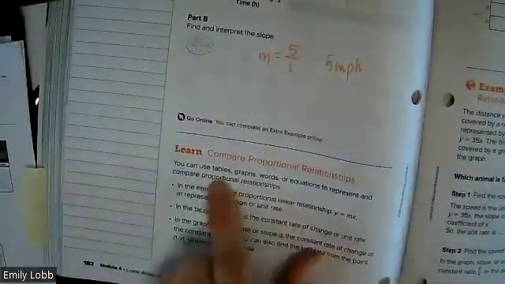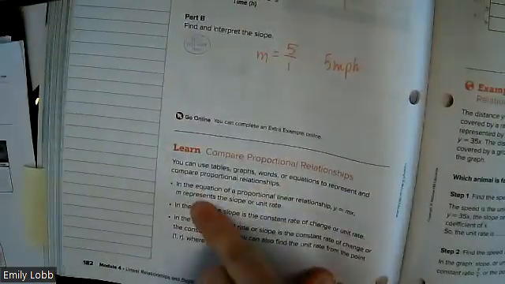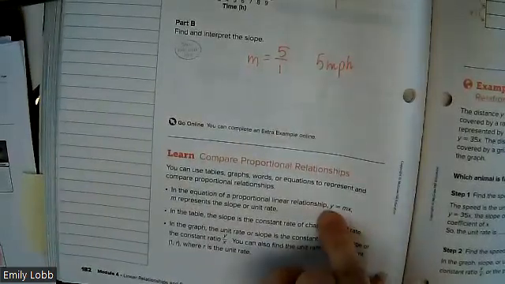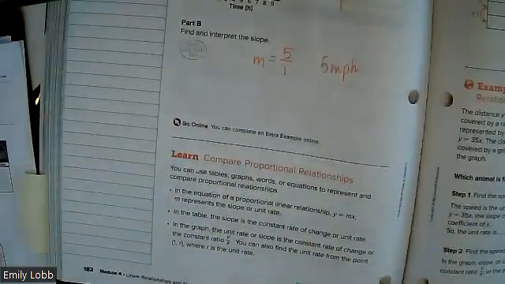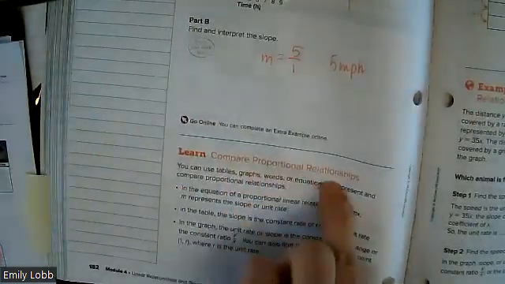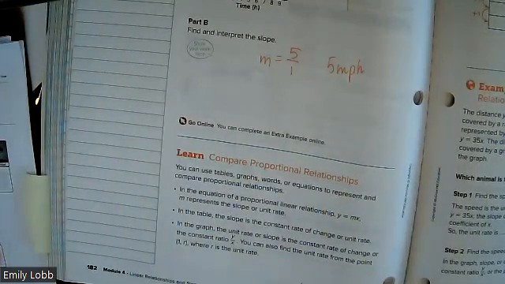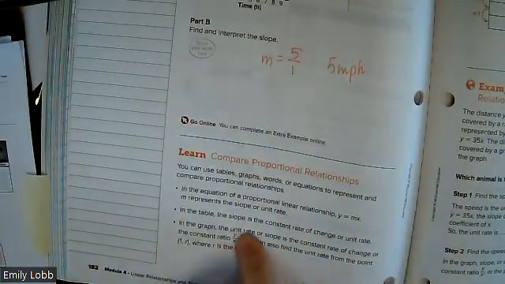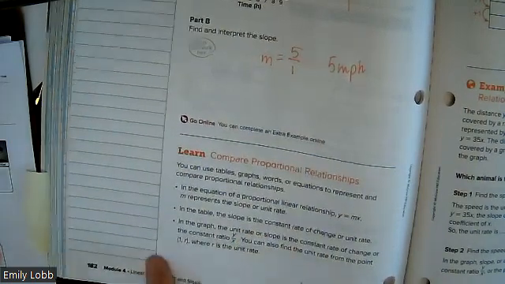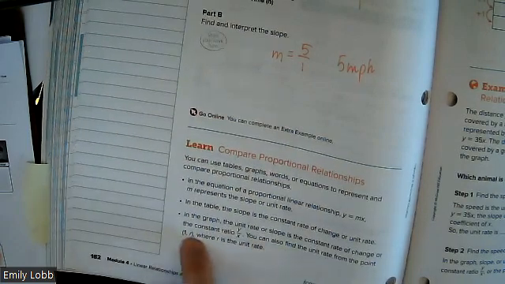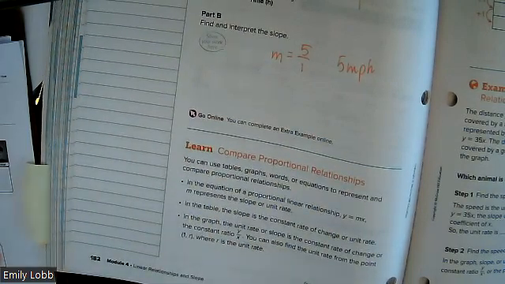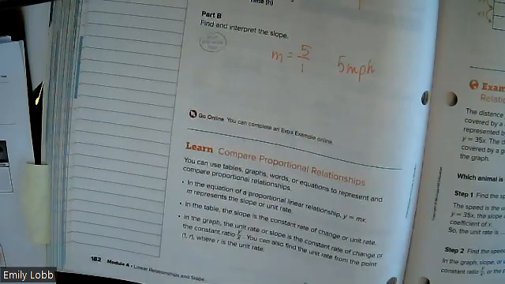All right, so we can use tables, graphs, words, and equations to represent and compare proportional relationships. Remember, because our y-intercept is 0, these are in the form y equals mx, where m represents the slope or unit rate, right? These have to do with proportional relationships only. So we can find the constant ratio by saying y divided by x, or finding the point when x equals 1, the y value is our unit rate, or our slope.